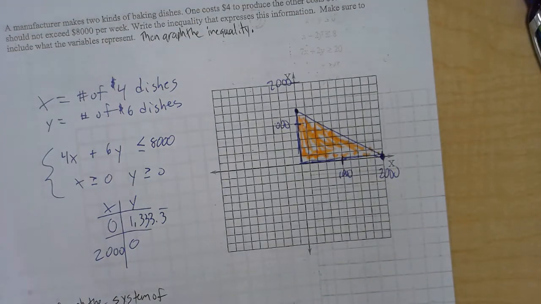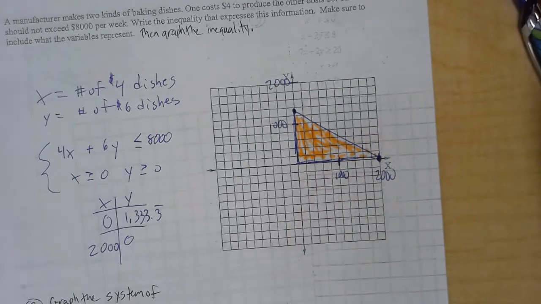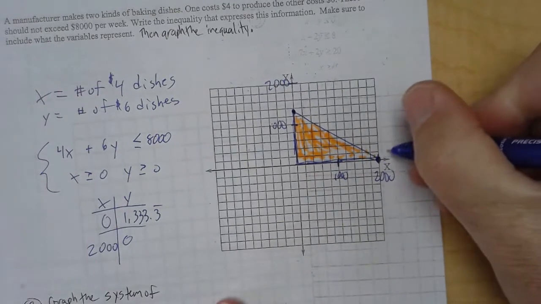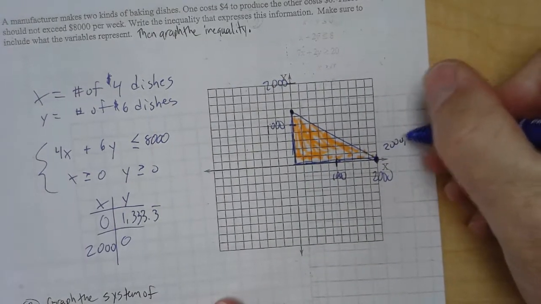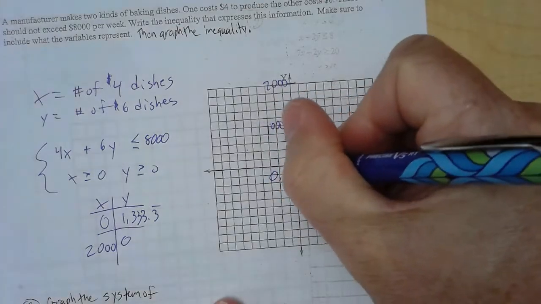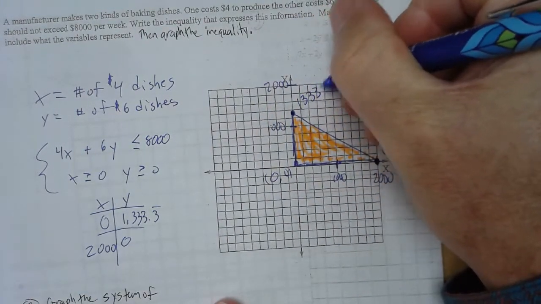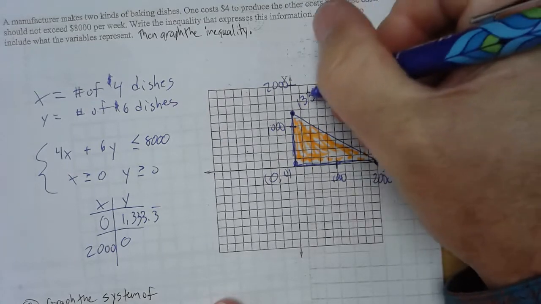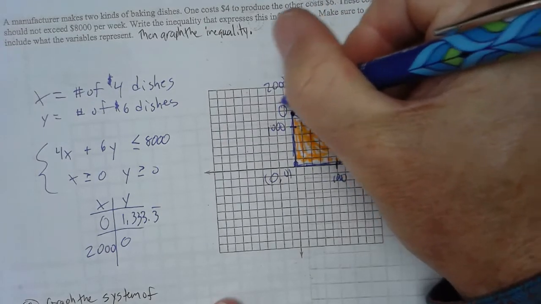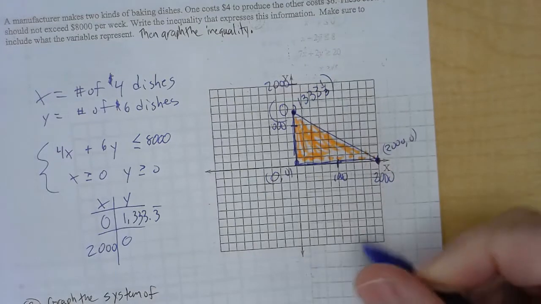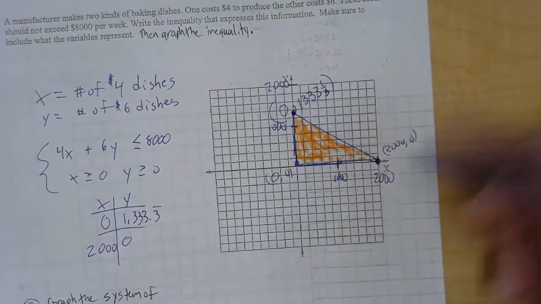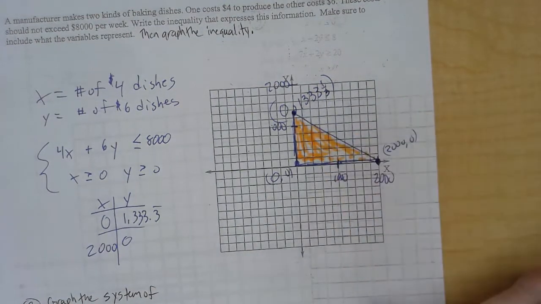Write the inequalities that express it, and make sure to include what the variables represent. And there it is. The extremes of the situation are 2,000, 0, and 0, 0 would be making no dishes, and then 0, 1,333 and a third dishes this way. Can't really make a third of a dish, it has to be whole numbers, but anything up in there would be an extreme.